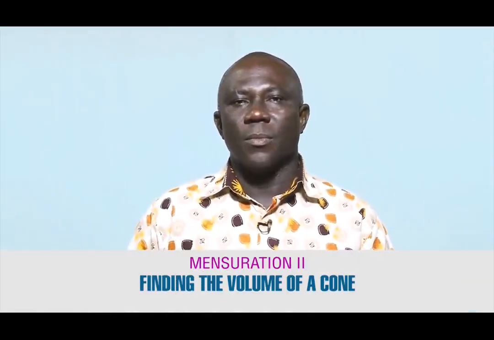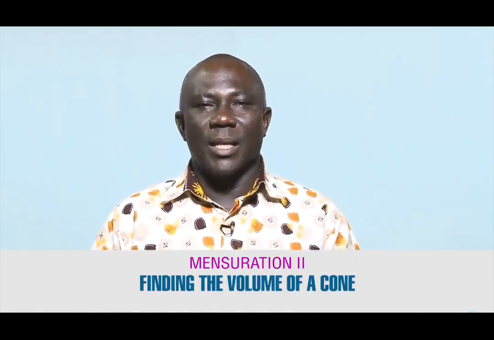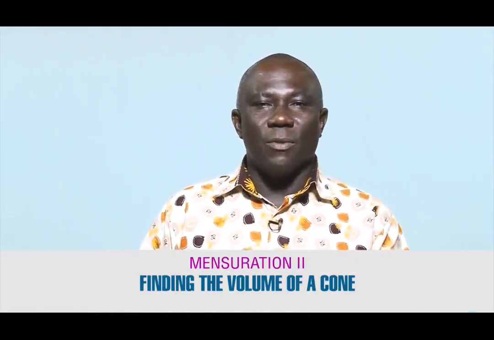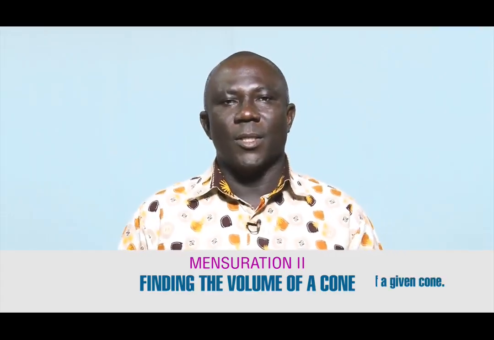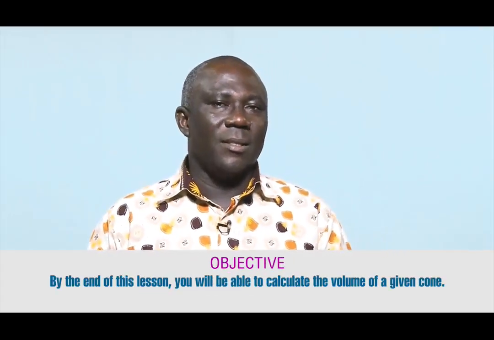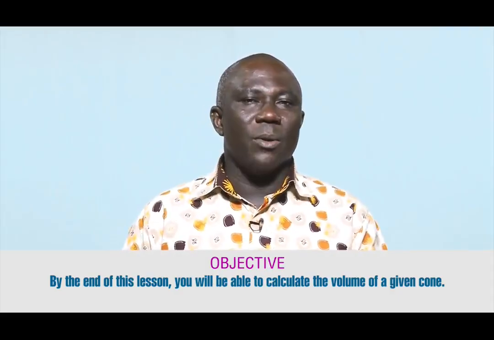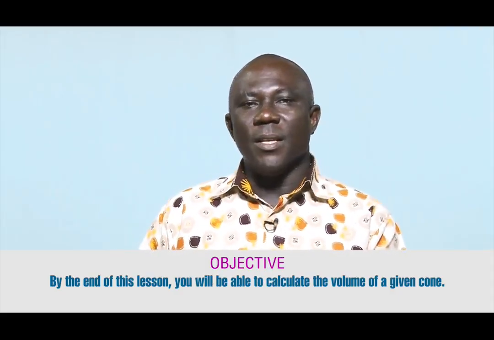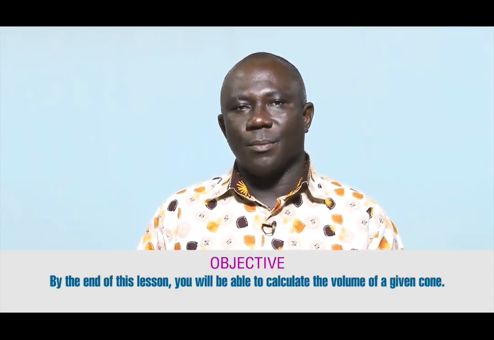In our previous lesson, we learned about surface areas of a cone and how to solve problems involving surface area of a cone. In this lesson, we shall learn how to find the volume of a cone. By the end of this lesson, you will be able to calculate the volume of a given cone. Now let's look at how to find the volume of a cone.